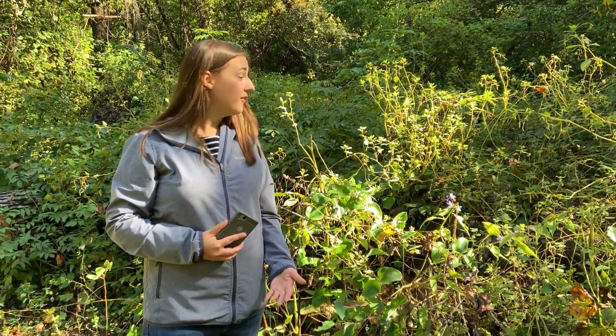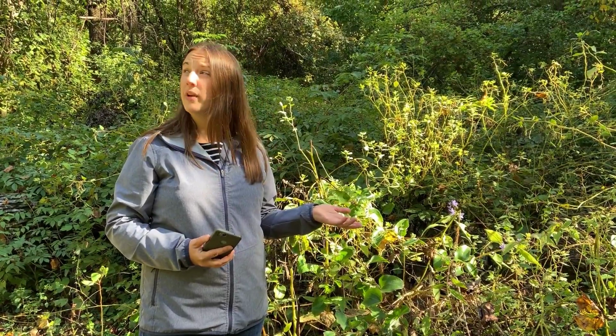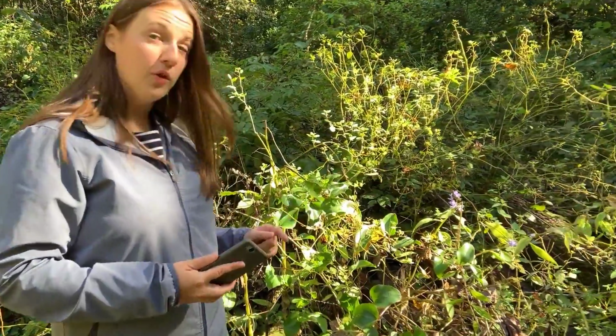You might get lucky even in the fall and still find a stray wildflower hanging about. And we are currently in an opening where a bunch of trees fell down in January, so the wildflowers just shot right up over the summer. So we're going to take a look at this beautiful purple flower.